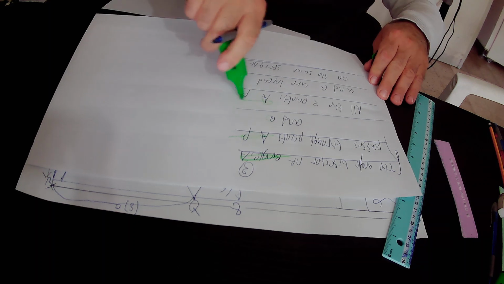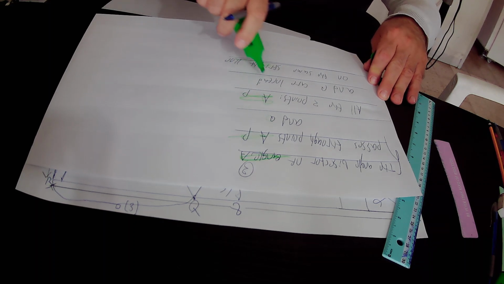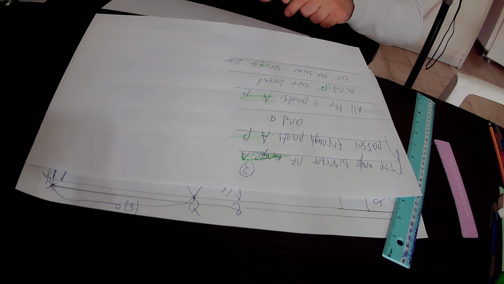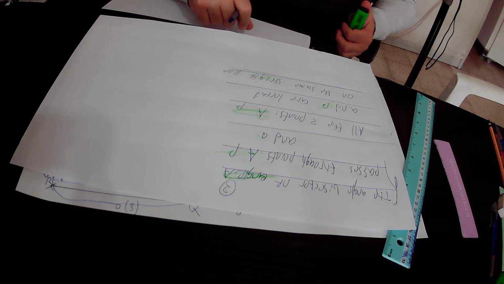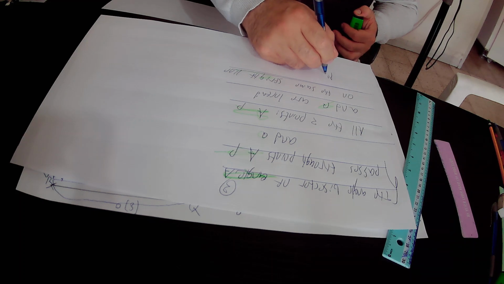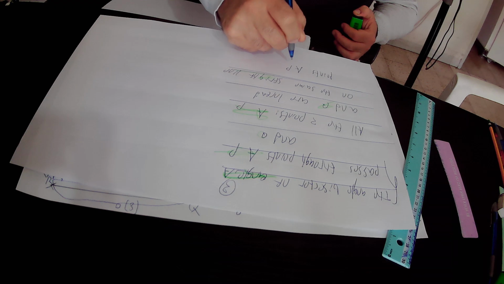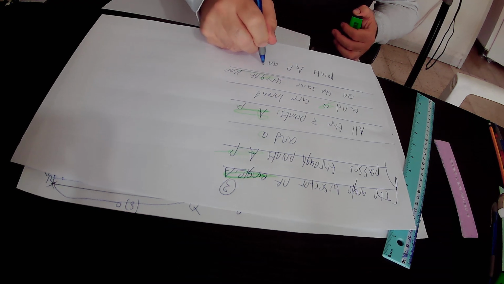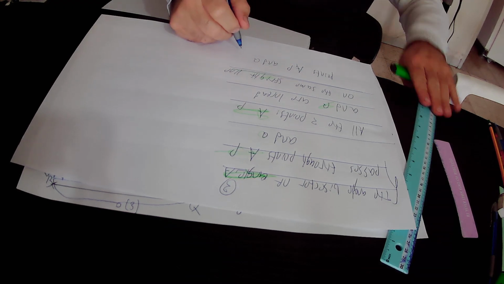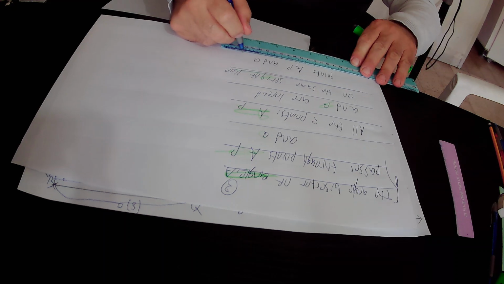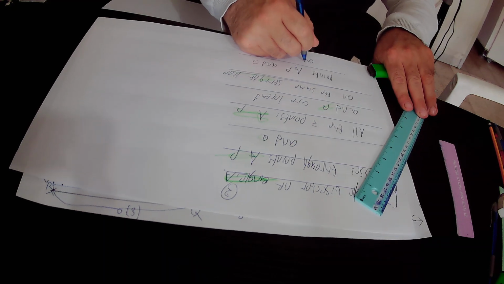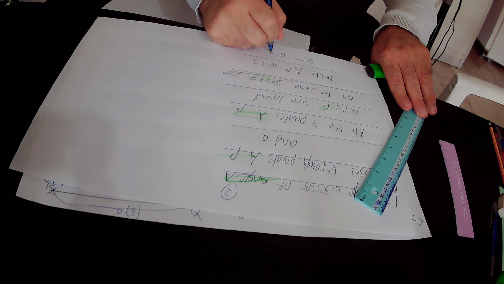Or we can write down that points A, P, and Q are one straight line.